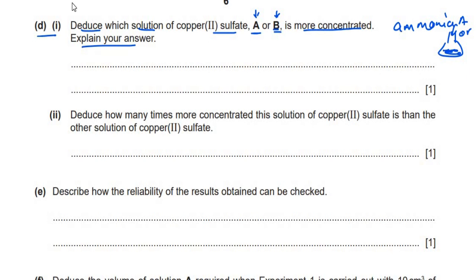Now what we have deduced was that solution A required 17.7 centimeter cube in experiment 1, and in experiment 2 for solution B we required 11.8 centimeter cube. So these were the two volumes required. Now which one was required in a lesser amount?